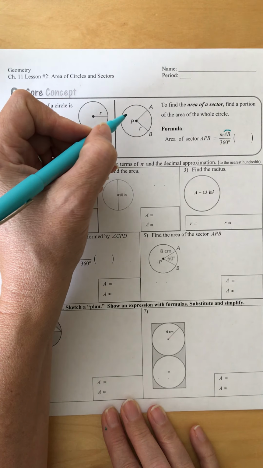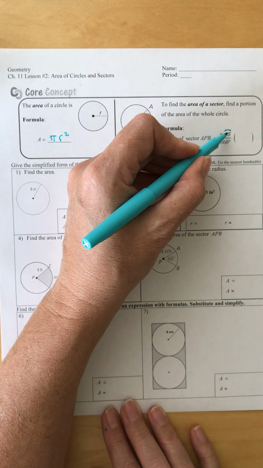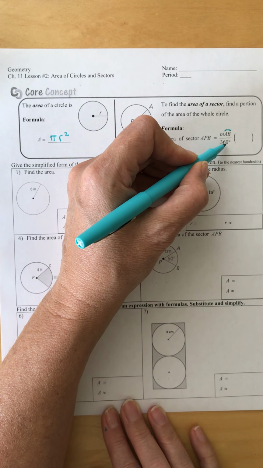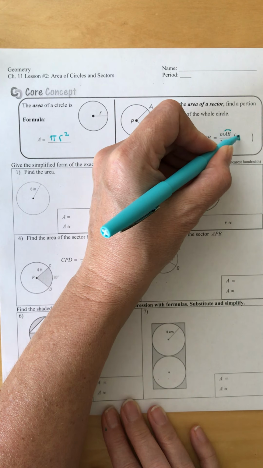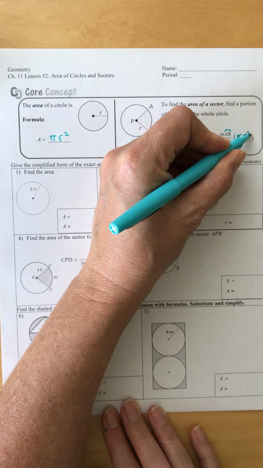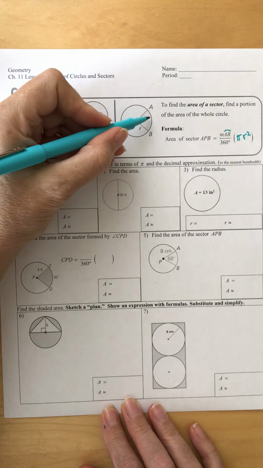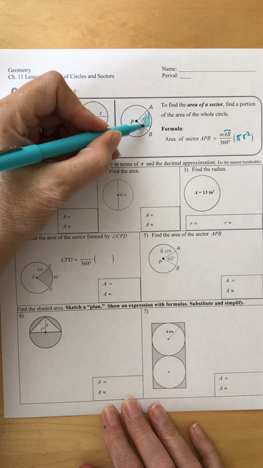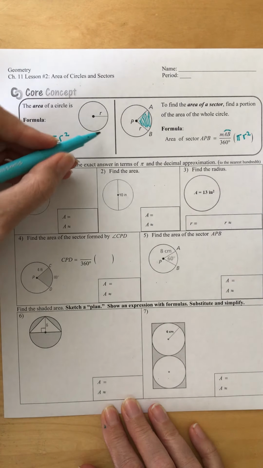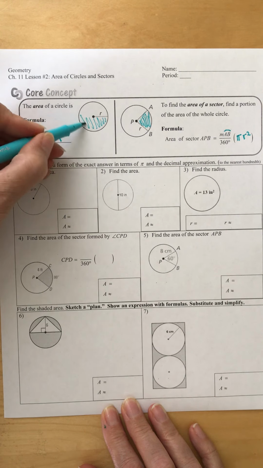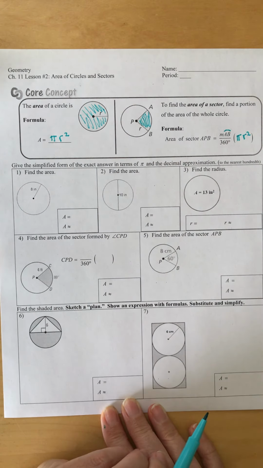So if you needed exactly a quarter of the circle, then you would do 90 degrees over 360, and that would give you 1/4, and then you just put the area formula in. So you end up doing a portion of the entire area, and that would give you the area of this sector. This formula gives you the area of the whole circle, and this gives you a fraction of the whole circle.